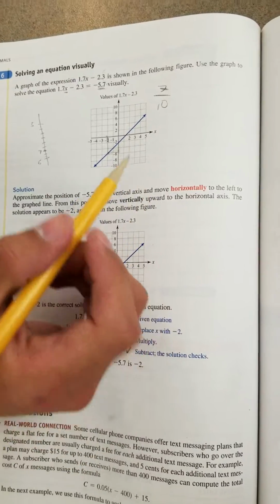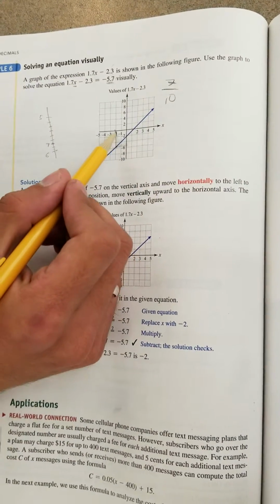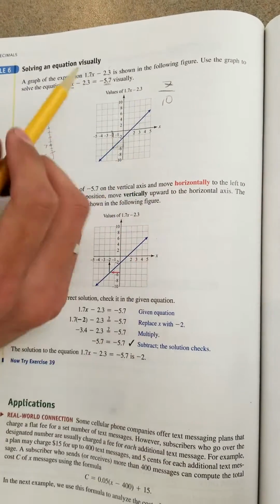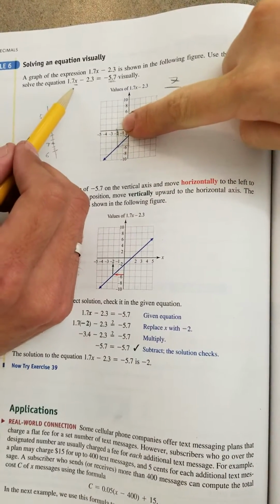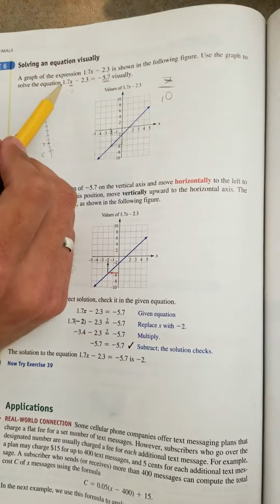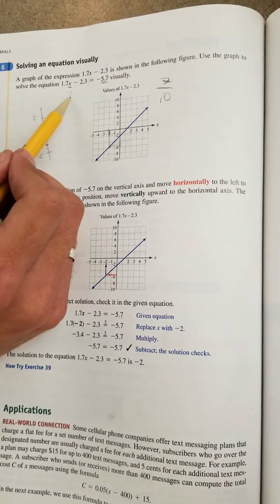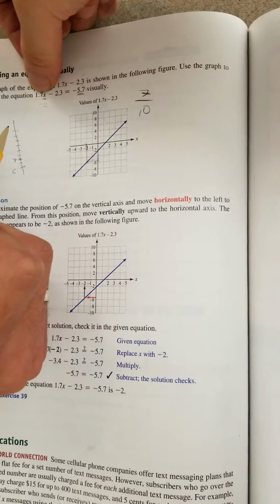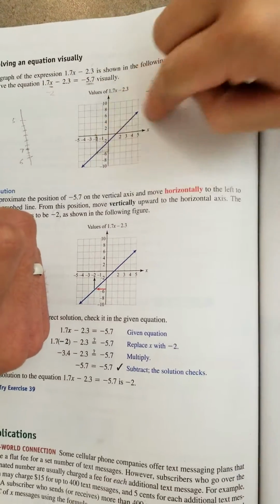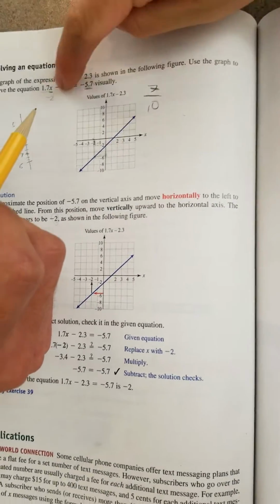Okay. And then we go this way, and we find out that it's negative 2, and then we plug in negative 2 for x. Yes. What happened to 1.7? So then we get 1.7 times negative 2. But I understand that, but how does 1.7 show up in this graph line? How is it represented? 1.7.